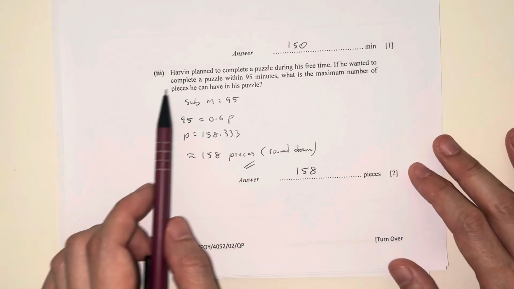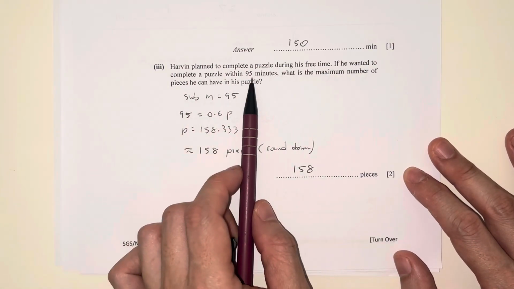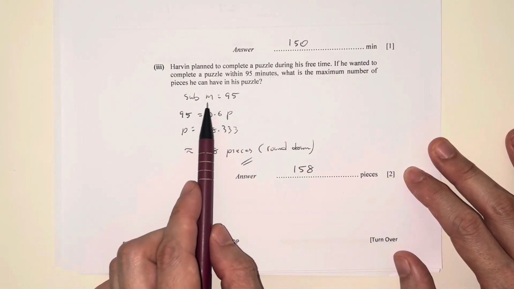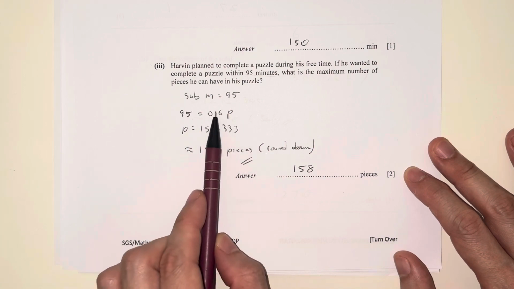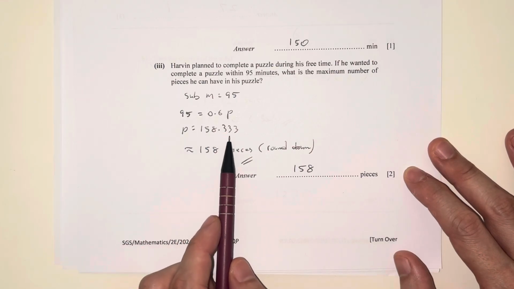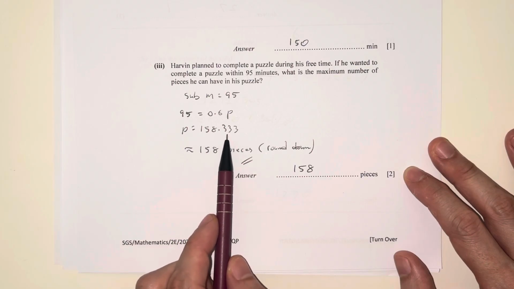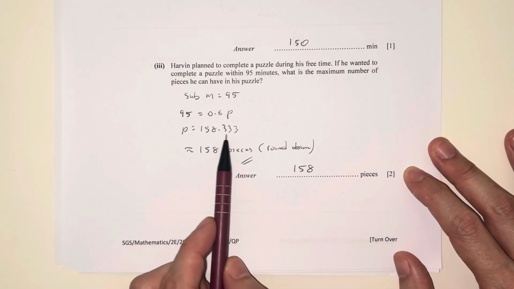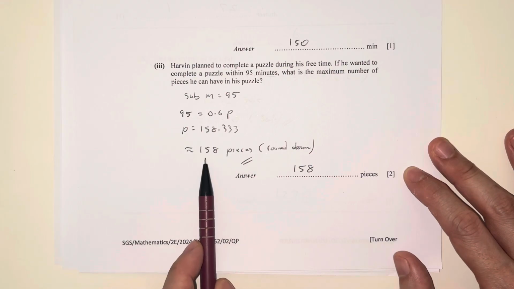Next, he planned to do this puzzle during his free time. He has 95 minutes. How many pieces can he do? The time is basically m, so we sub m equal to 95. I put it in and then solve for p. The 0.6 will just divide over and I get 158.3. So he can finish 158.3 pieces, but can he finish 159? No, he can only finish 158 and a little bit, which means the answer should actually be 158. In this context, we need to round down.